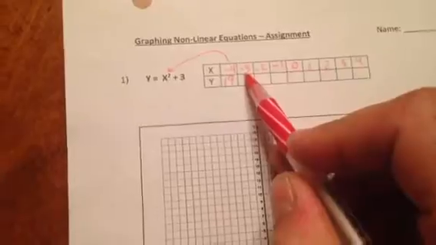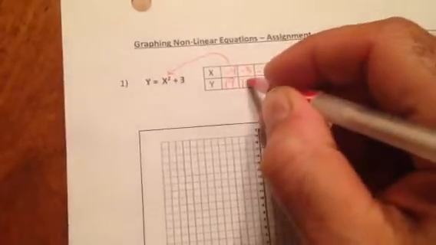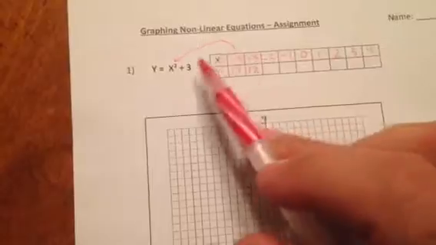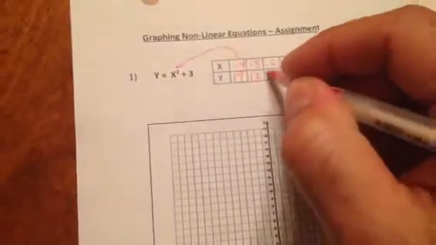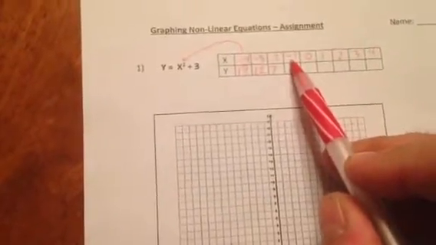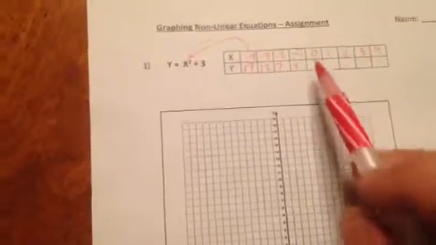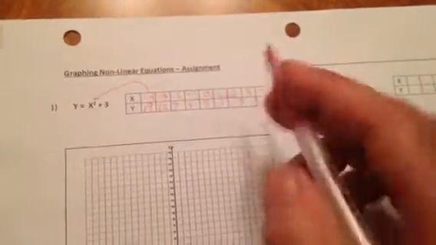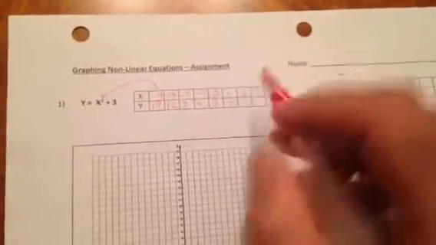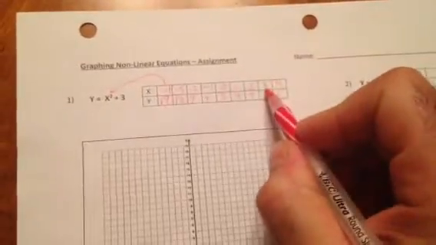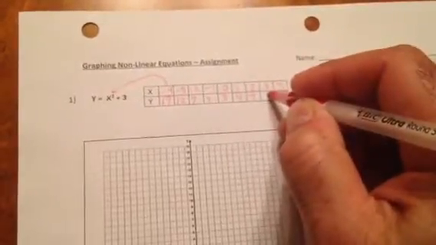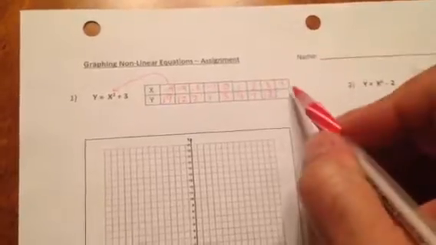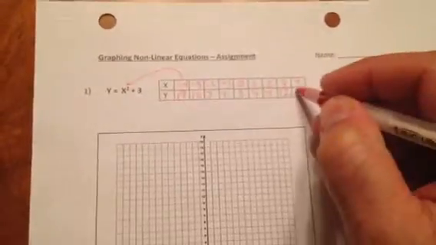-3 squared will be 9, add 3 is 12. This one will be -2 squared, that's 4, add 3 is 7. This one is -1 squared is 1, plus 3 is 4. This one is 0 squared is still 0, add 3 is 3. This is 1 squared, add 3 is 4. 2 squared is 4, add 3 is 7. That's 3 squared is 9, add 3 is 12. And 4 squared is 16, add 3 is 19.